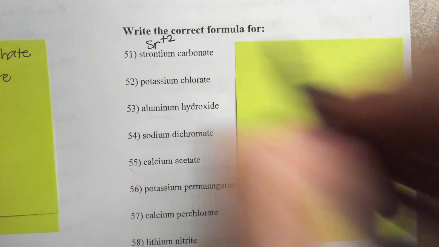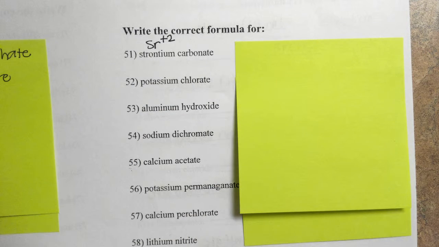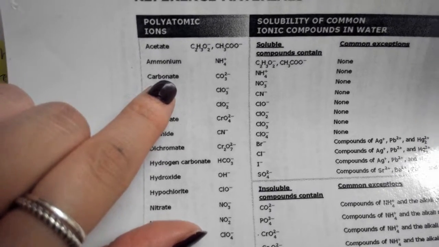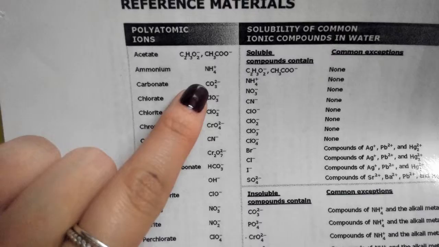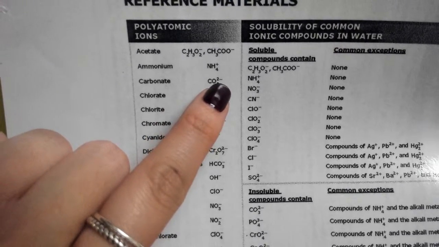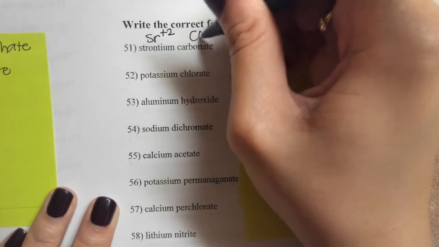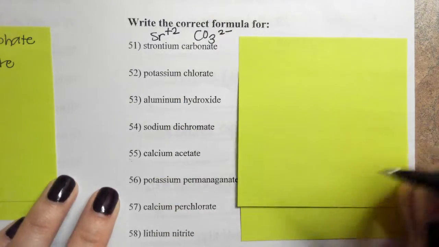The next thing we have is carbonate. Carbonate is not something on the periodic table. That is a polyatomic. So we're going to have to use our polyatomic ions list. We're going to find carbonate. Here, it's the third one on there, and it's CO3 with a 2- charge. So we're going to go ahead and write that down. CO3 and 2- charge.